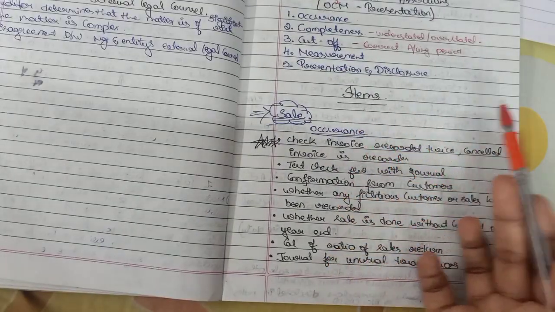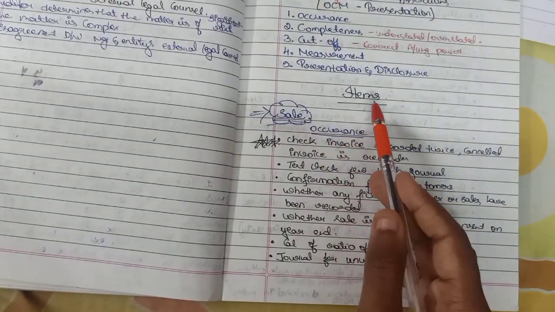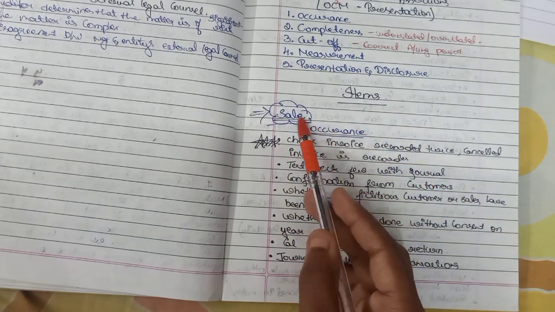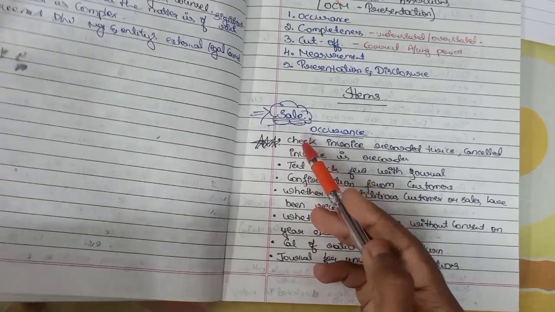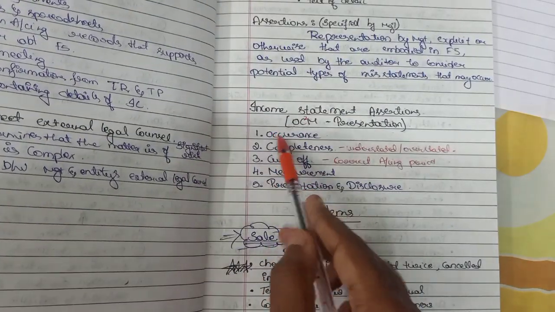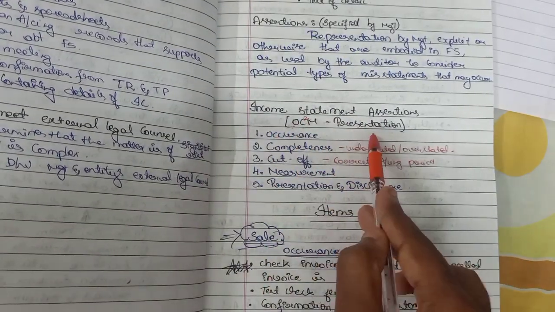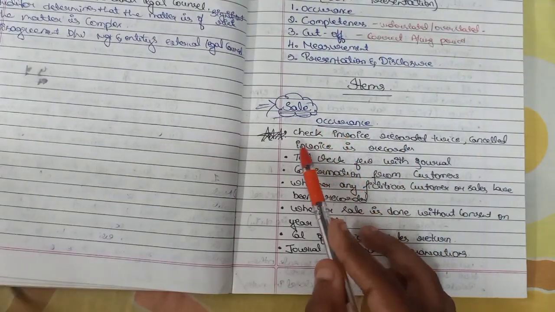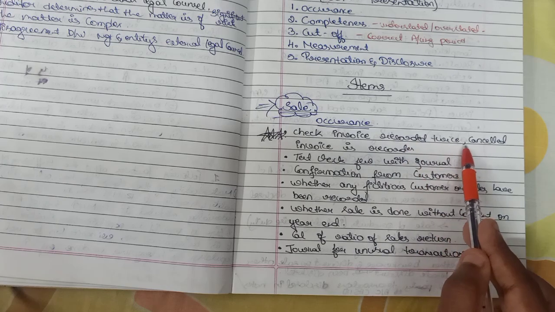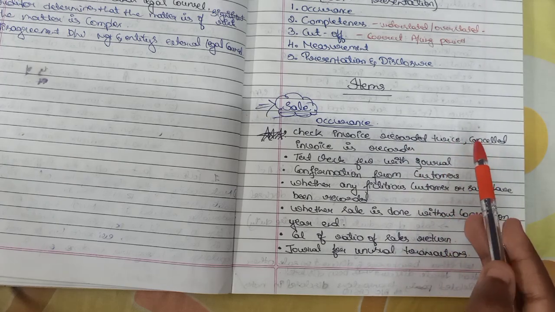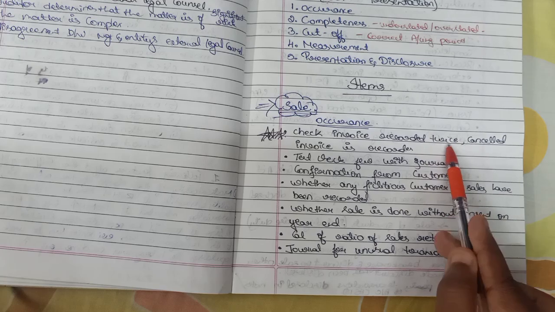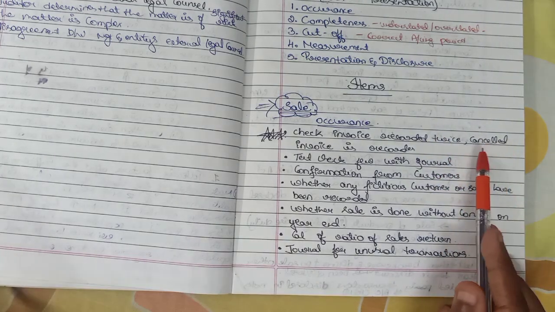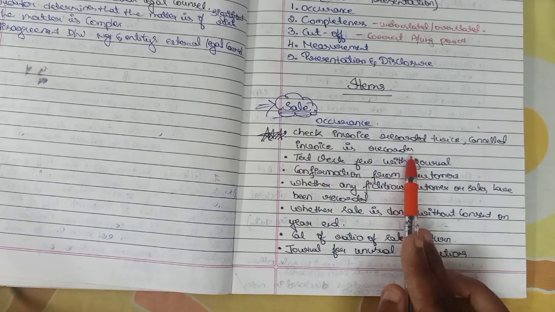Now let's get into the chapter and know about the items on which we'll be applying this. First one is sales. Here we have to check all this. The shortcut we remember, right? OC2M, awesome presentation. O stands for occurrence. We'll be checking occurrence. Check whether an invoice is recorded twice, if it should be recorded only once. If it has been recorded twice, we have to check how many times it has been recorded, and whether it is proper or not. Whether a cancelled invoice is recorded or not.